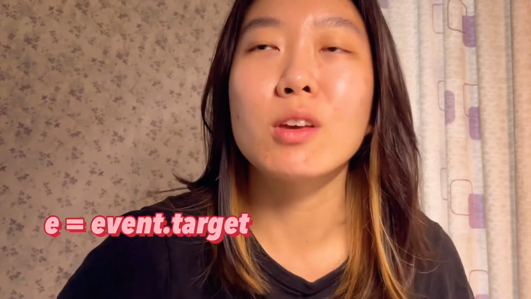And number 5, use searchable names. I think we all like to do this when we are giving an event a name. We would just name it like let E equals to event target. If we have got like 10,000 Es in our code, how are we going to search for the specific E that we want? So make your name searchable, easy to find, so you don't have to dig everywhere just to find that one E you're looking for. You get what I mean?